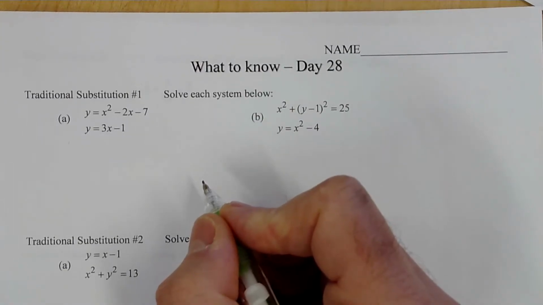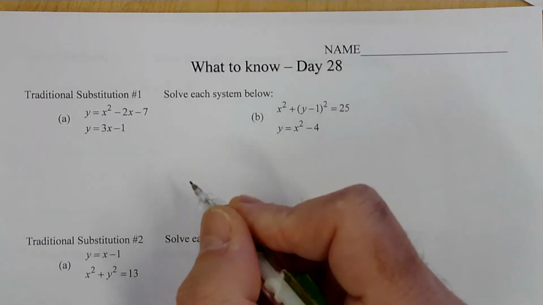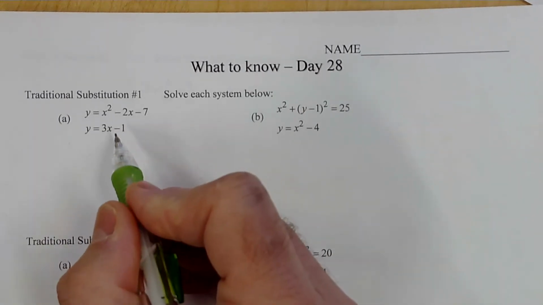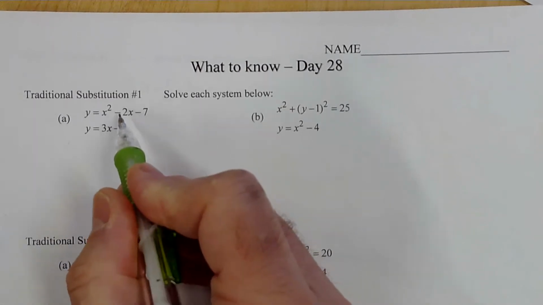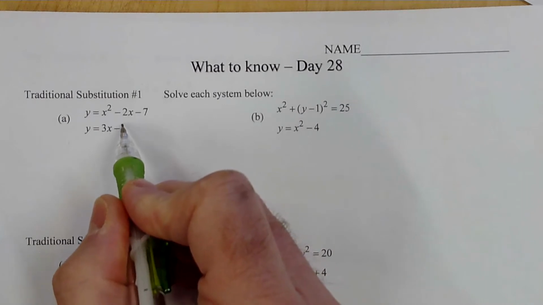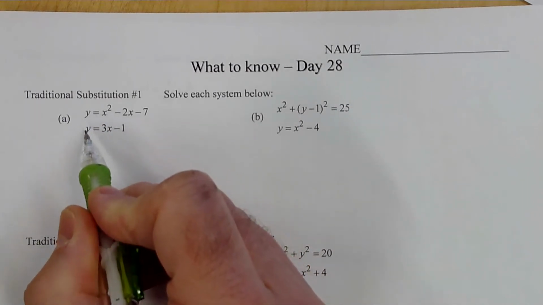Okay, here is the traditional substitution on the what to know day 28. You'll notice this first one here, the first two equations are both equal to y, so we're very familiar with setting the equations equal to one another. In a sense, we're going to take this 3x minus 1 and replace it with this y here.